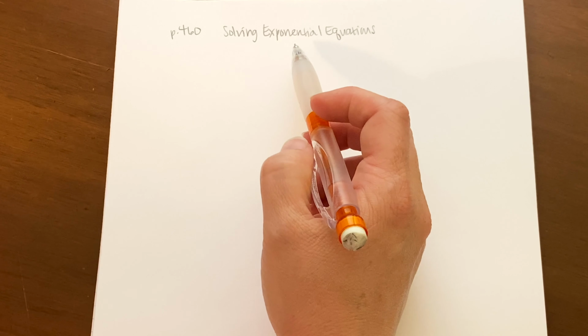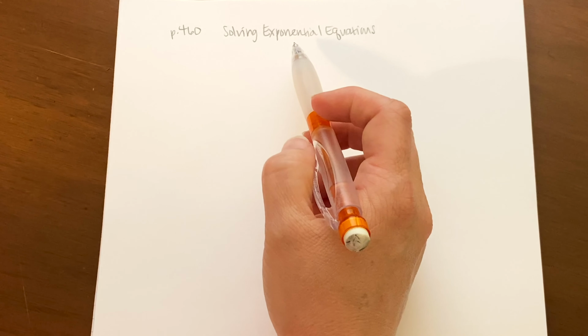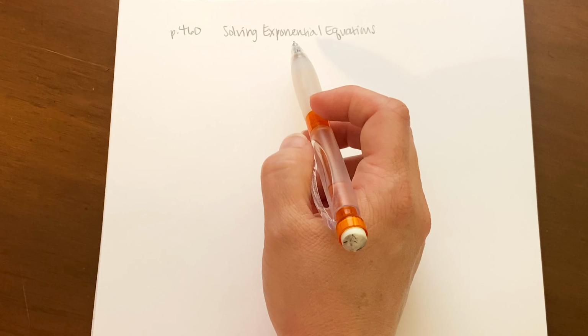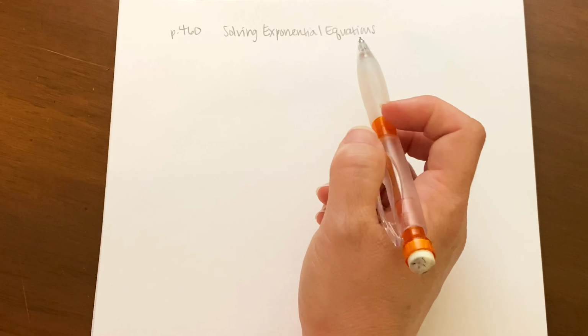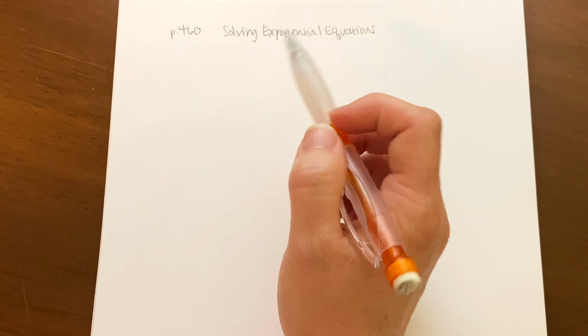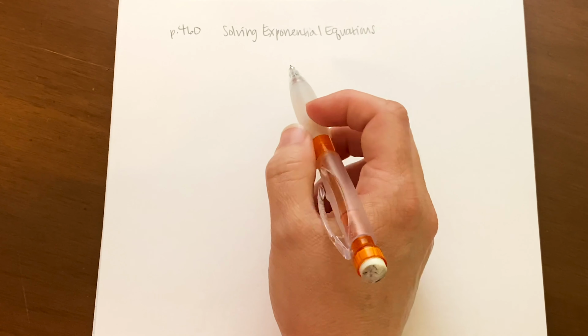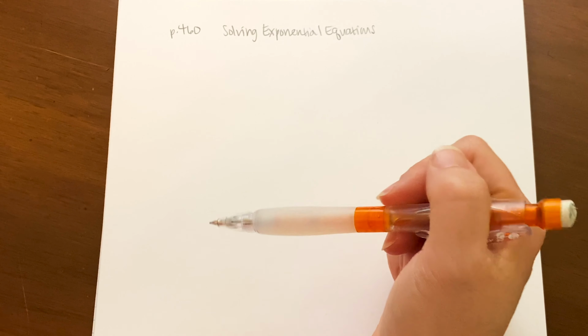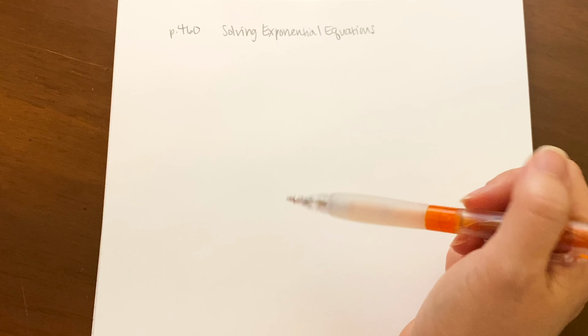Step 1, express each side of the equation as a power of the same base. Step 2, set the exponents equal and then solve. Step 3, check the answer. So we're going to do several of these together right now, and I'm going to explain to you each of the steps, what they look like.